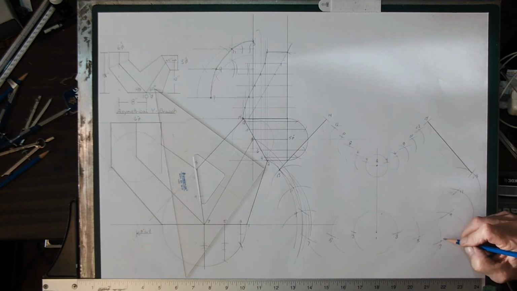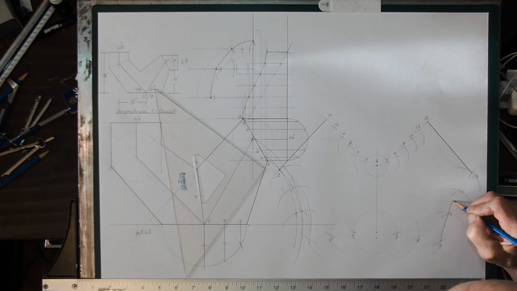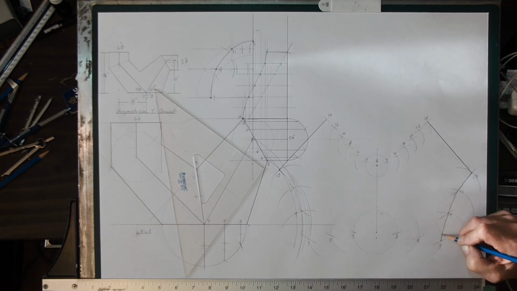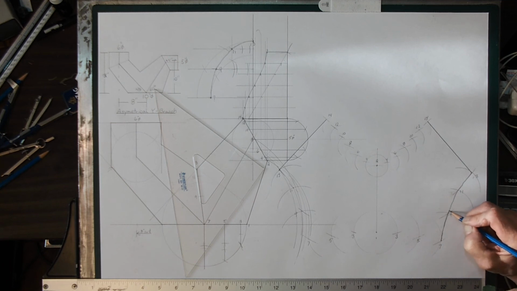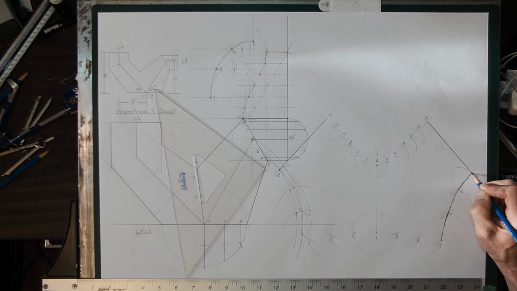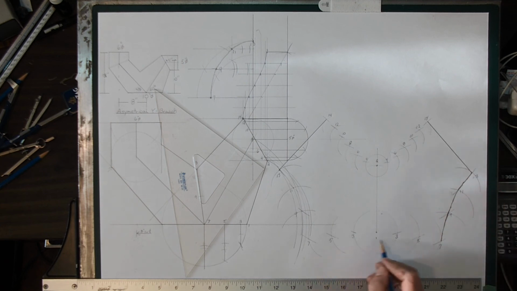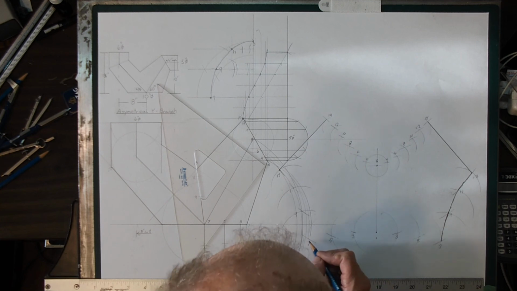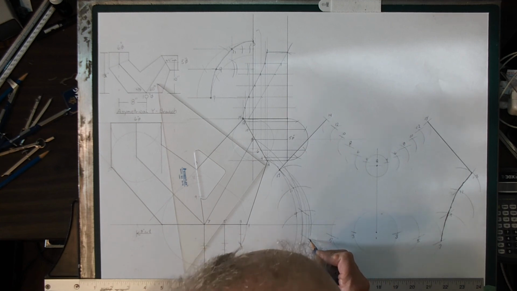7, 9, 11, 13, this little arc right here is my sector. I'm just going to try and make that 7 down to 1 and back to 7. These points represent my 10-inch round.